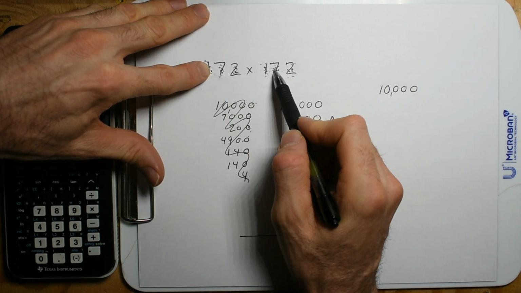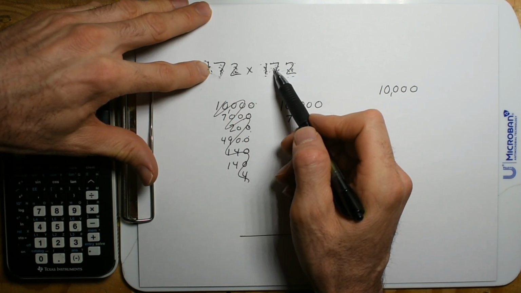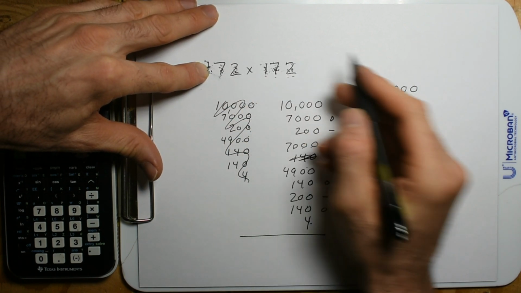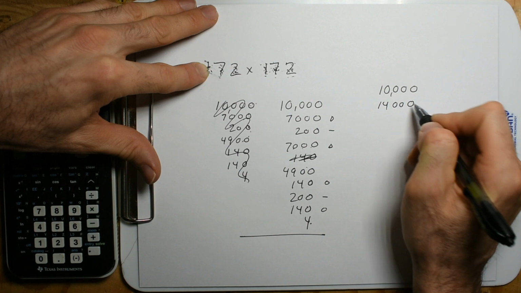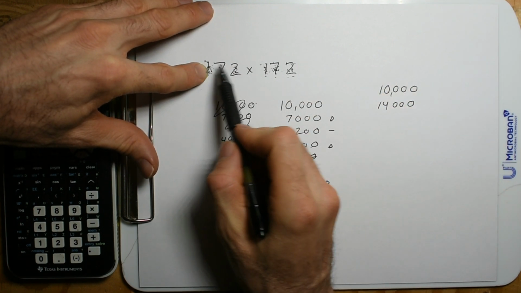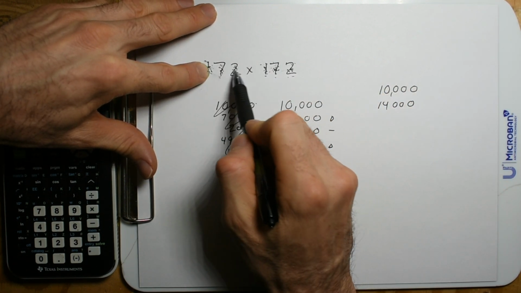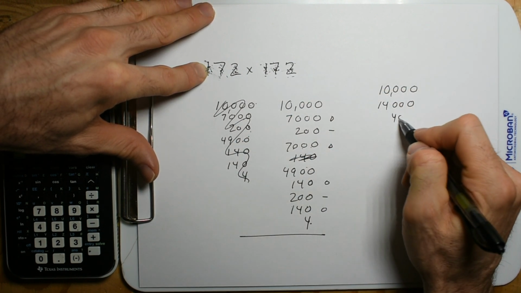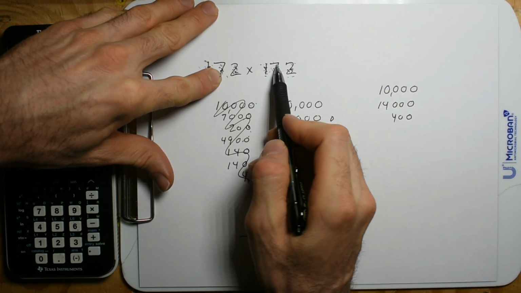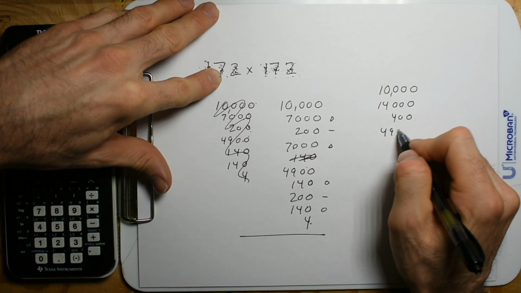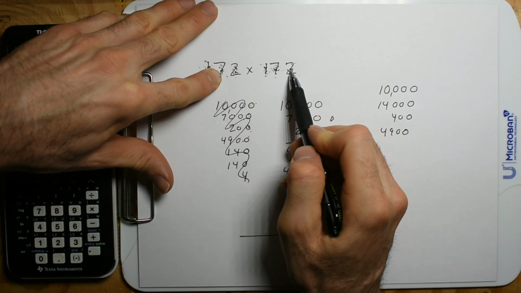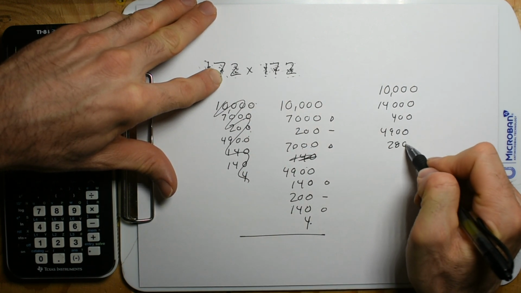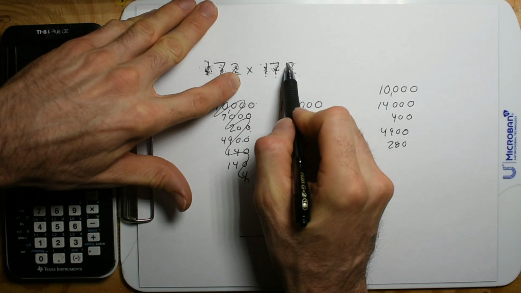I would say 1 times 7 is 7, but double it, because I'm going to do the other one, is 14 with 3 zeros. And then I'm going to go 1 times 2, but I'm going to have this also. That's going to double it, 4 with 2 zeros. Then move on to here, 7 times 7 with 2 zeros. And then I'll go 7 times 2 is 14. I'm going to double it, 28 with 1 zero. And then I'm done.